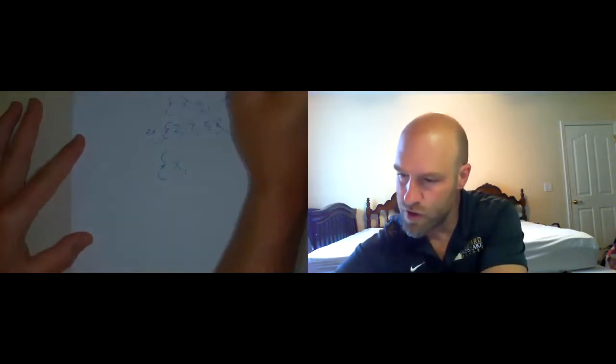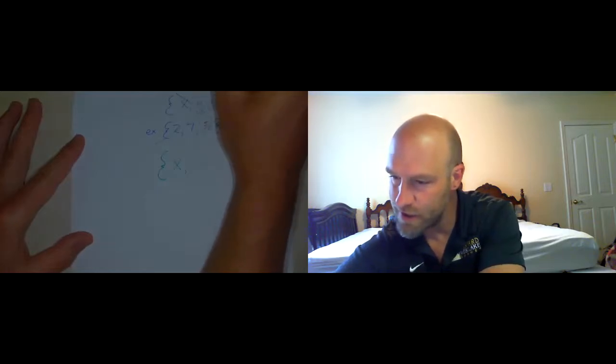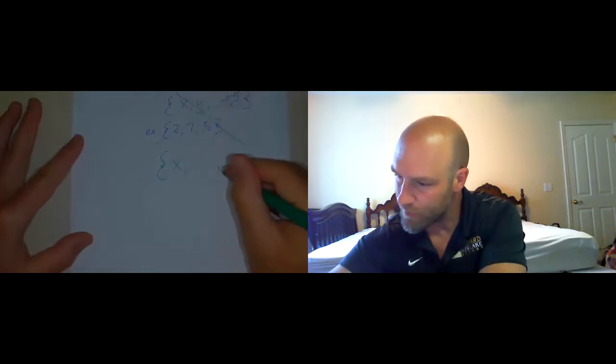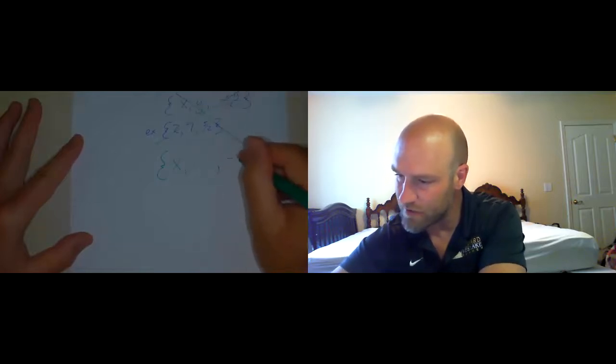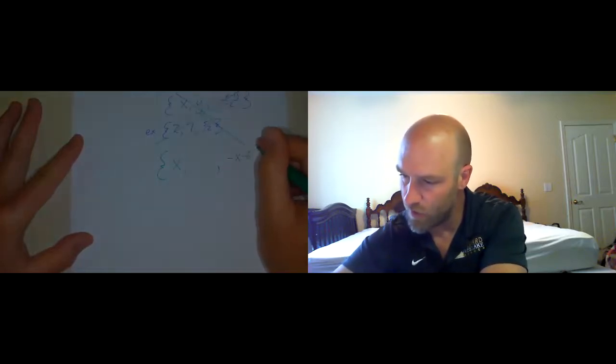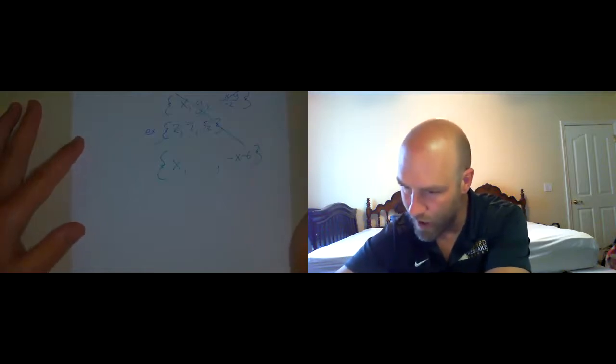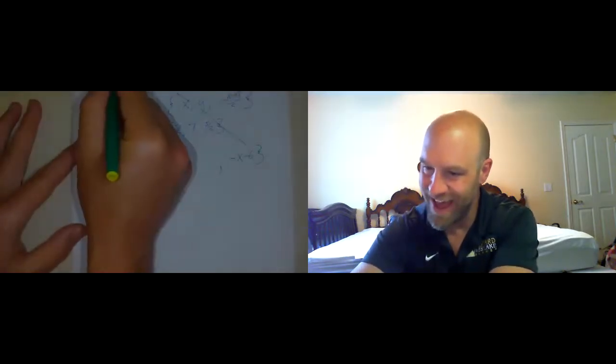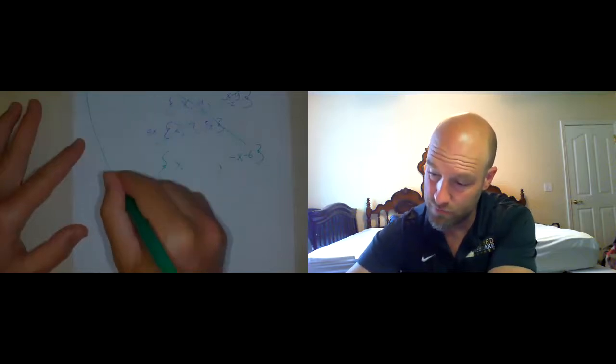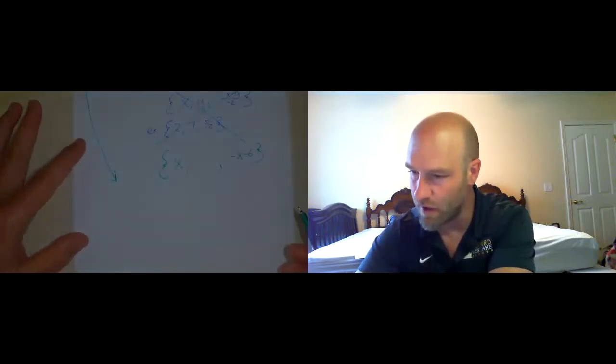So when I do that, I'm going to add z to both sides here, and I'm going to get negative x minus 6 equals z. So I'm going to say a negative x minus 6 over here. And then I'm going to have to solve for y in terms of x and, well, z, but z is also in terms of x.